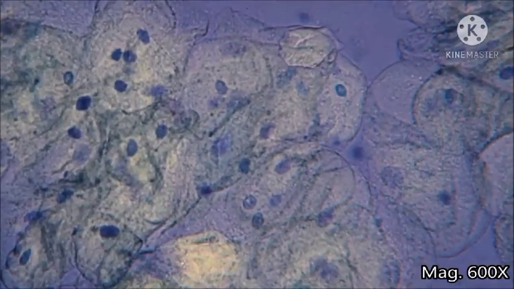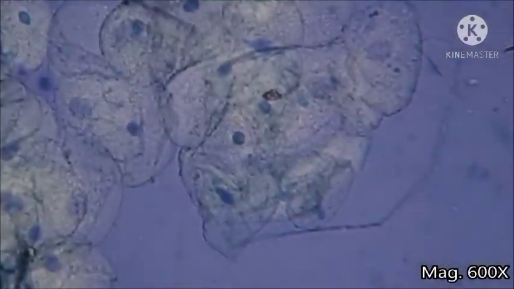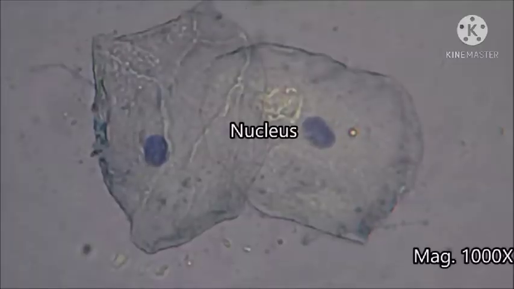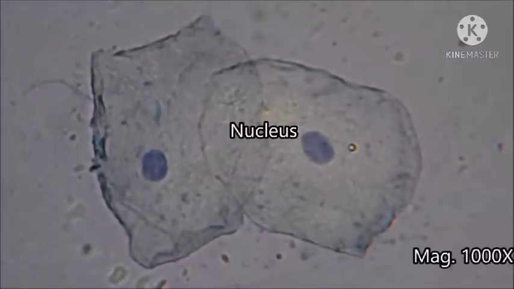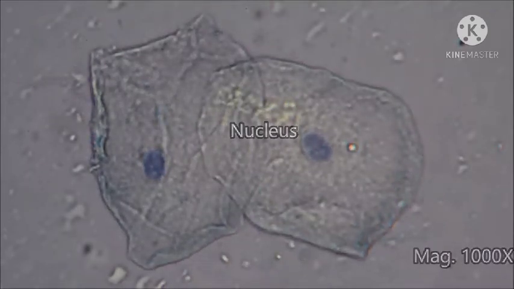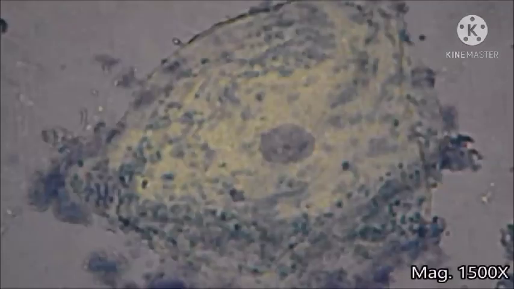When we observe the cell under the microscope, you can see the size of the cell, and it clearly shows the nucleus of the cell, and other organelles are also present. Let's see these different organelles in the cell.